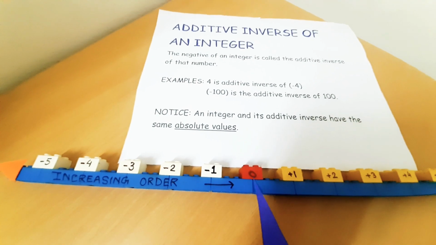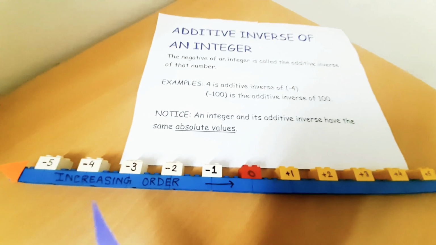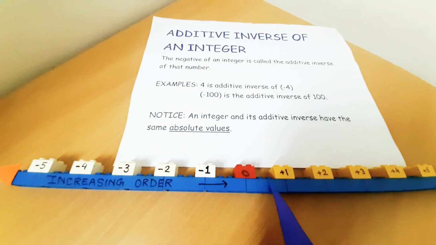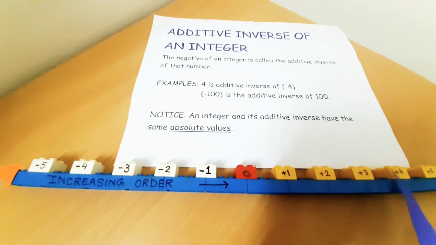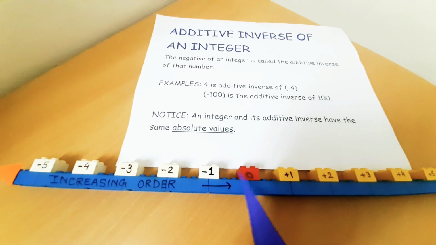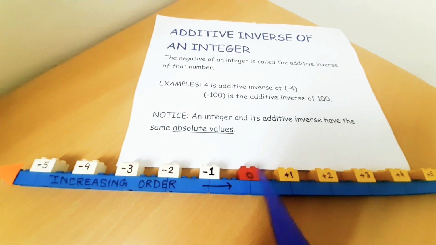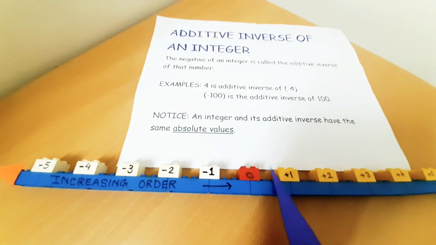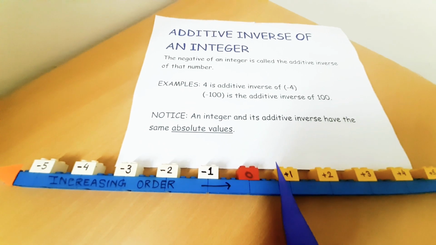So in this video, we have learnt about the representation of integers on the number line, 0, all the positive numbers on the right, all the negative numbers on the left. Then we learnt about the concept of absolute value, and we learnt about the concept of additive inverse of an integer.